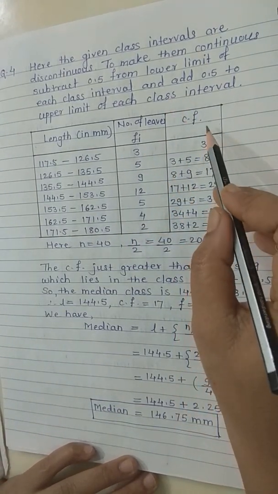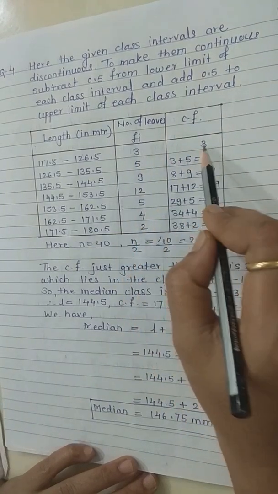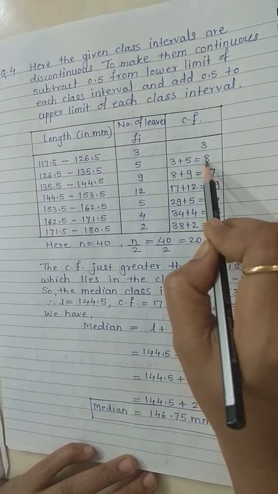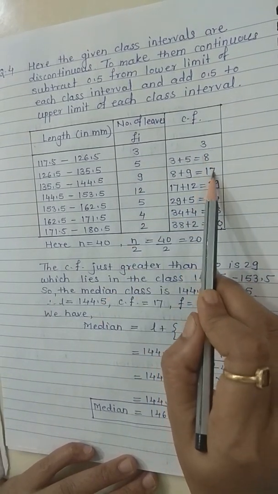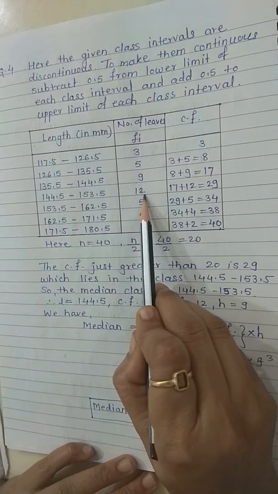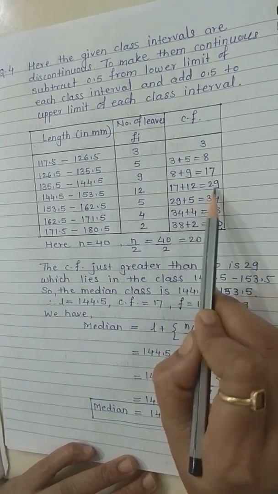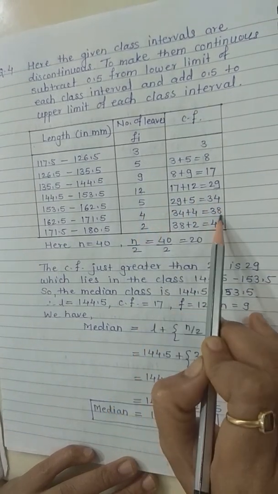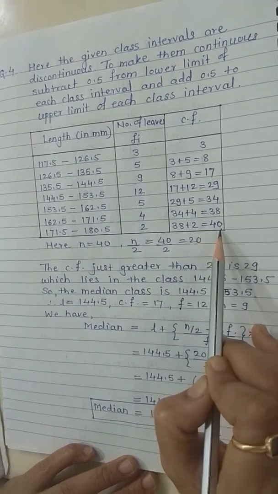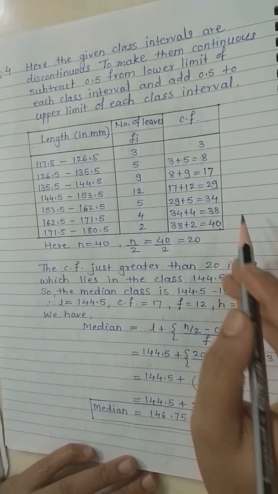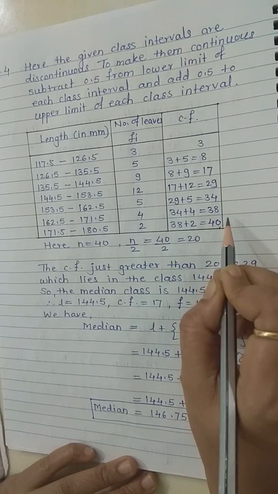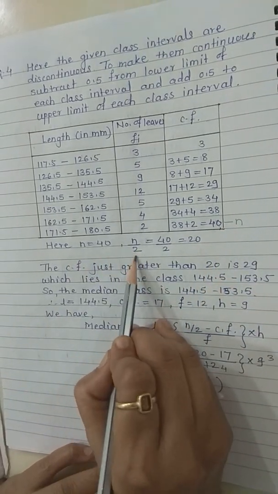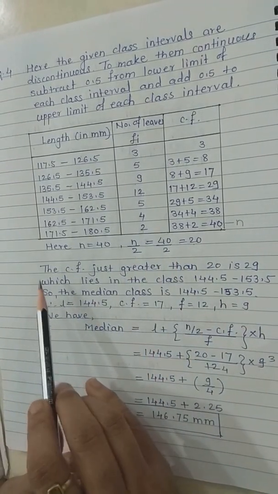Now find the cumulative frequencies. These 3 write as it is. Now 3 plus 5 is 8, 8 plus 9 is 17, 17 plus 12, that is the frequency of the next class, is 29, 29 plus 5 is 34, 34 plus 4 is 38, 38 plus these 2 is equal to 40. Now we know that the last cumulative frequency is our n. So n is equal to 40 here, n by 2 gives 20.